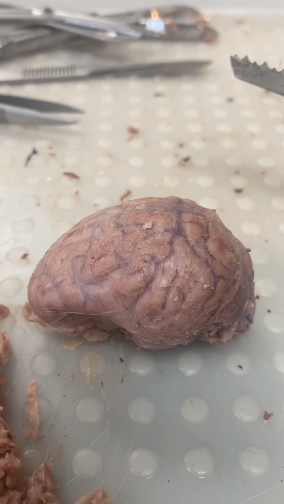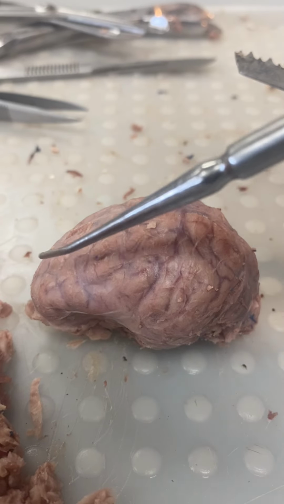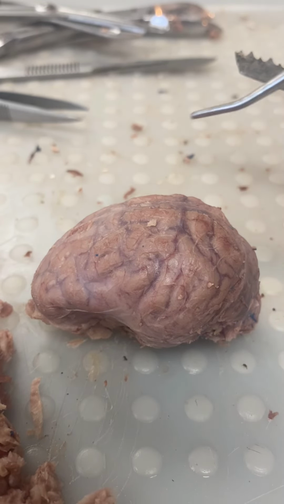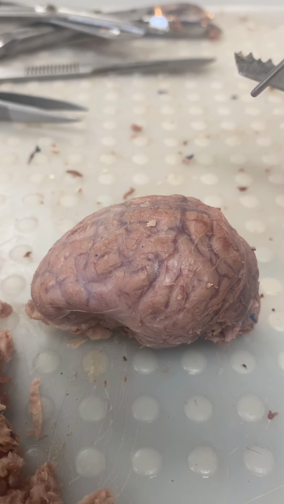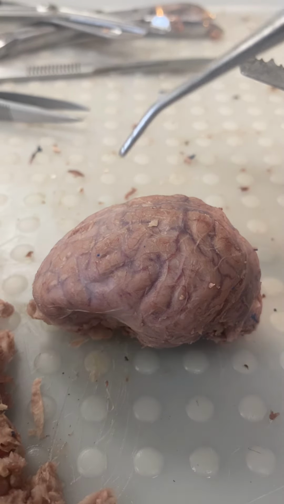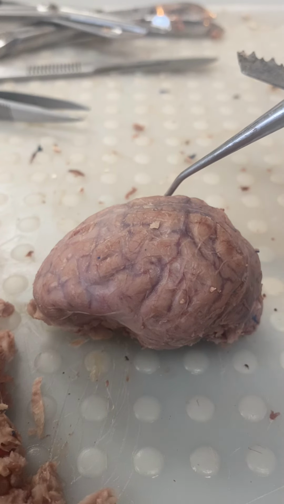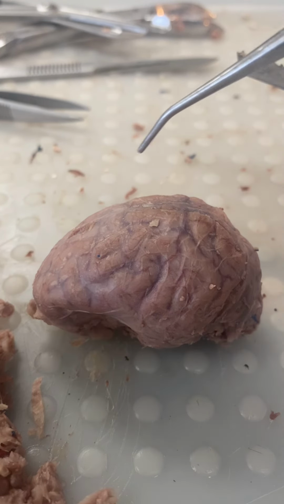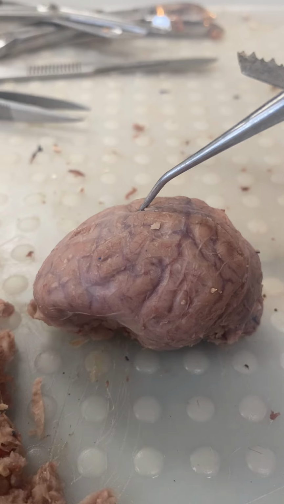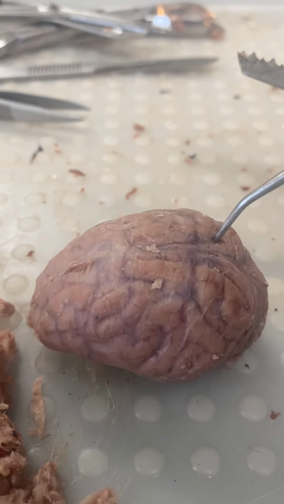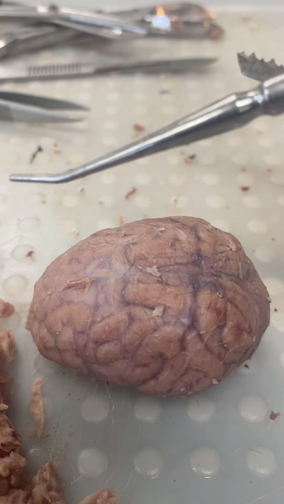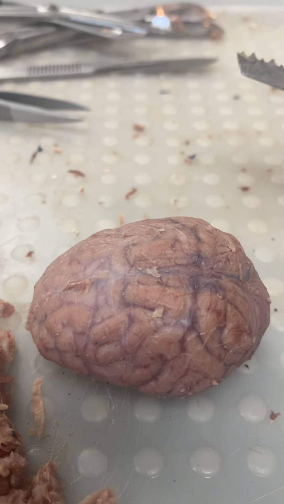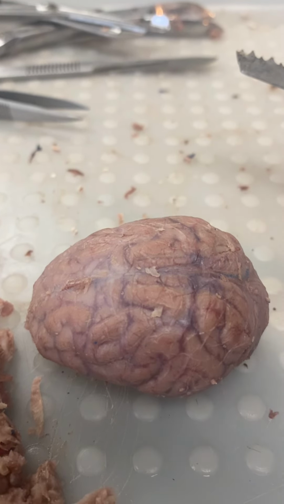So here we have the brain. This, the biggest part, is the cerebrum. It integrates sensory input and commands voluntary motor responses. It's divided into the left and right cerebral hemispheres, separated by the longitudinal fissure. It has an outer layer of gray matter, and the basal nuclei integrate motor commands.